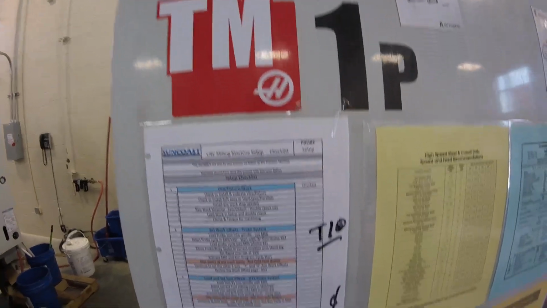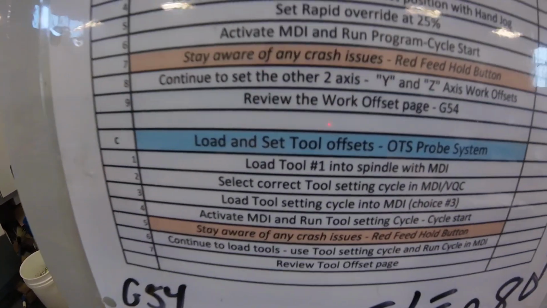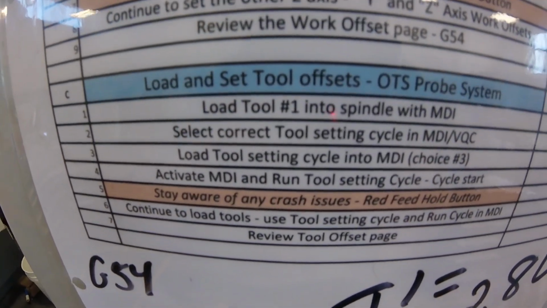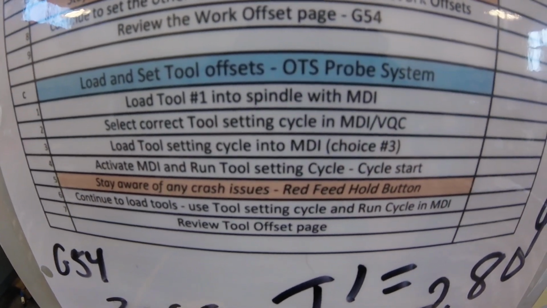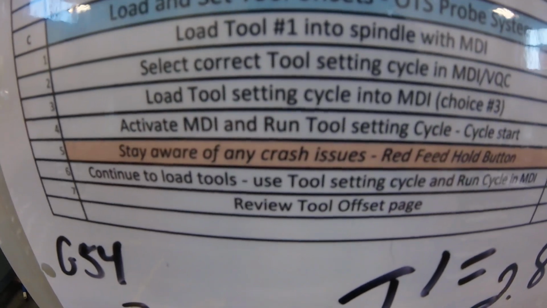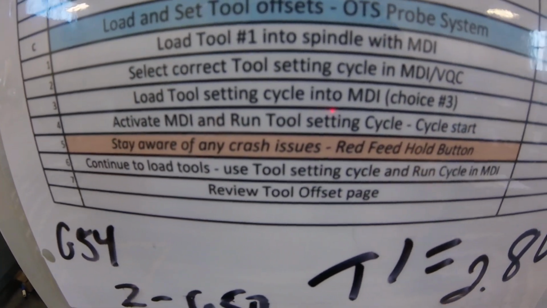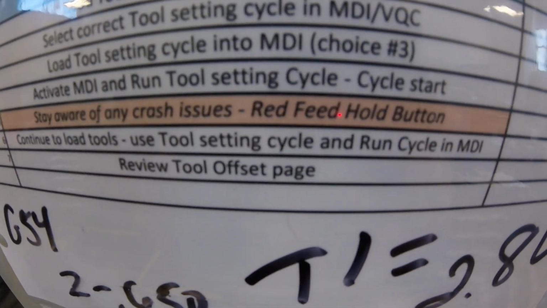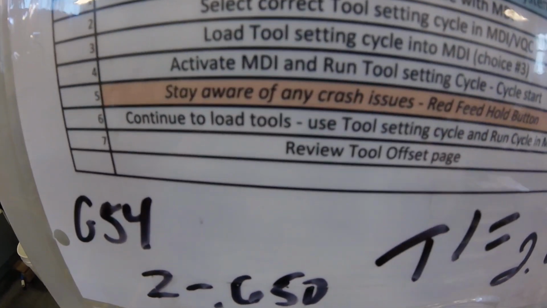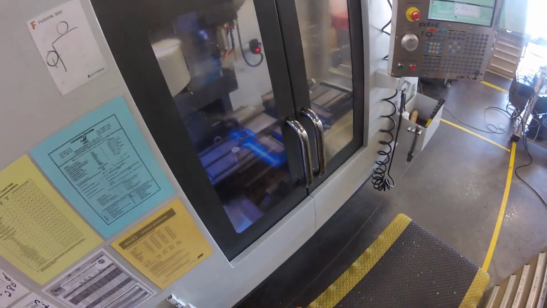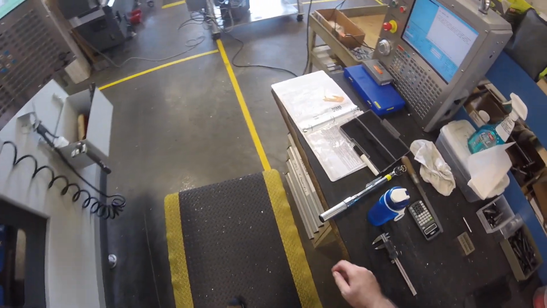We're still here at the TM1, and we're going to go to step 3, which is load and set tool offsets. Load tool, set correct tool setting in MDI VQC cycle, and then load the cycle, run the MDI, activate MDI tool setting cycle, stay aware of any crash issues with the red feed hold button, and continue to load tools and review the tool offset page. So we used to load each tool and set them as we went, but now we preload the tools.